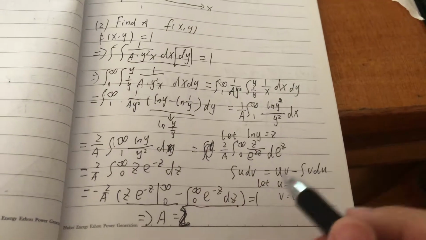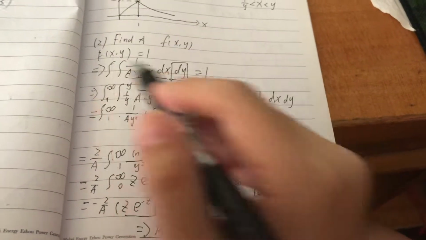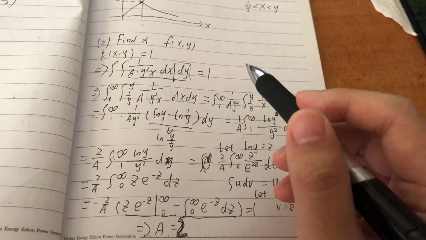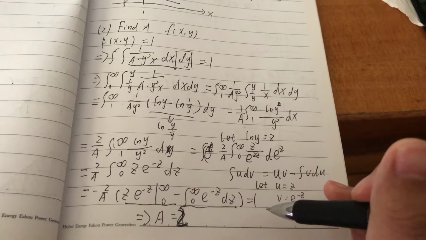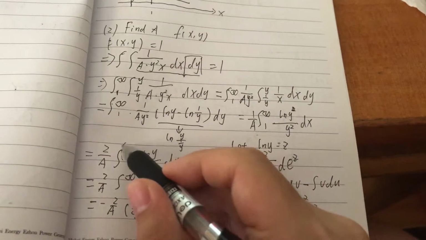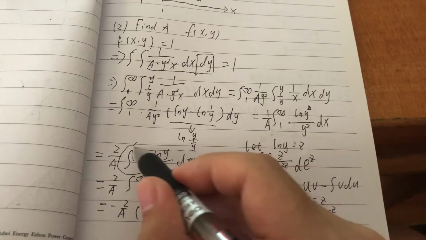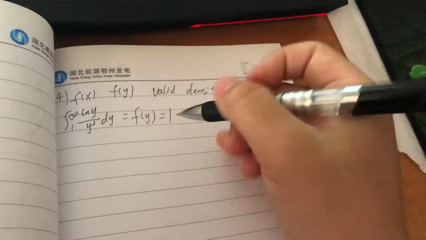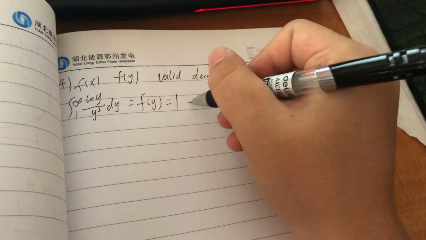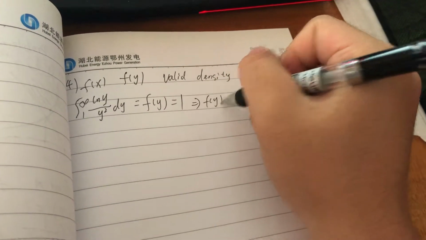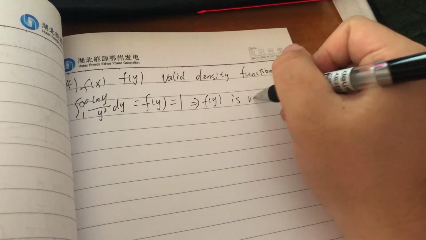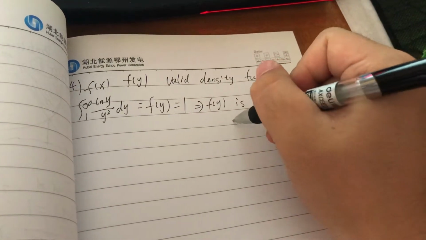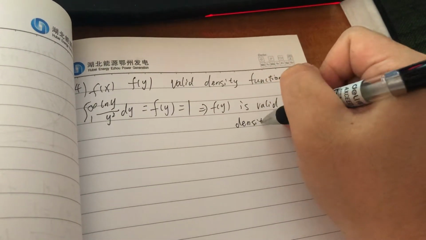And because the whole thing is a valid density function, this portion also equals 1. So we have to prove that. So this one is 1. So fy is a valid density function.